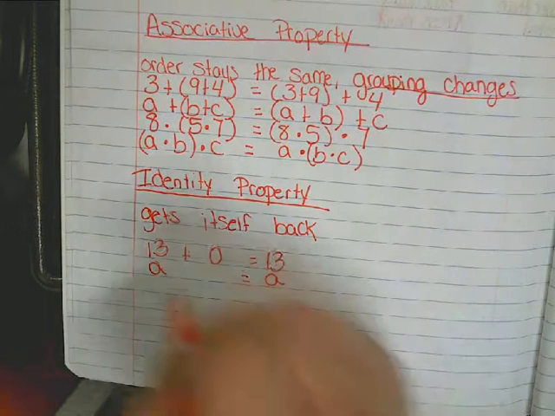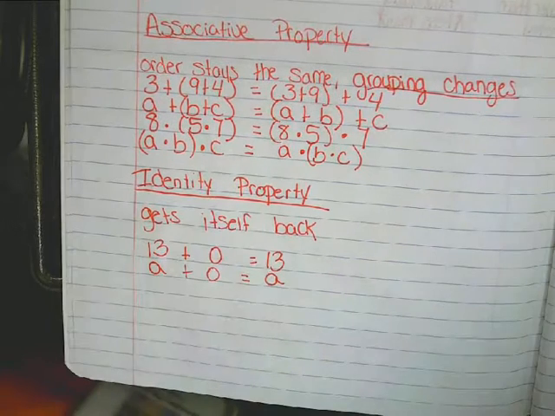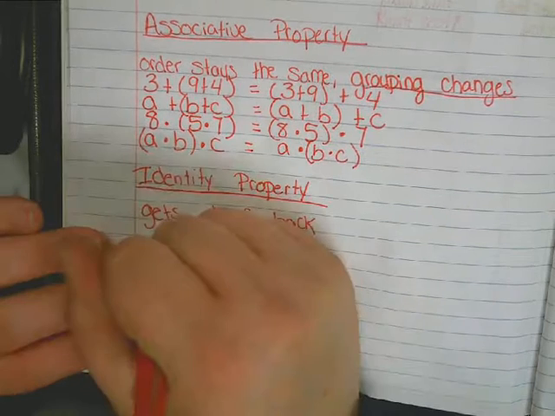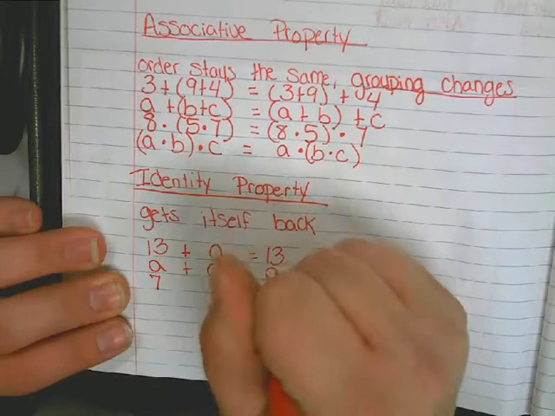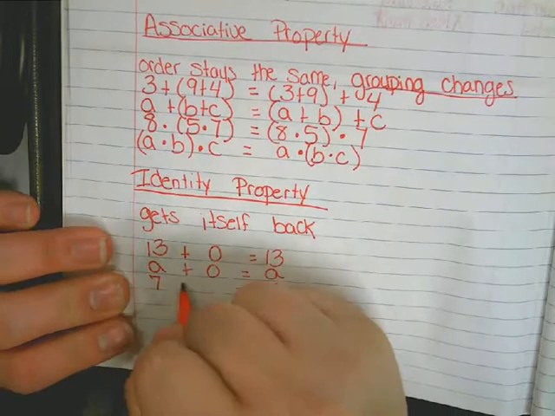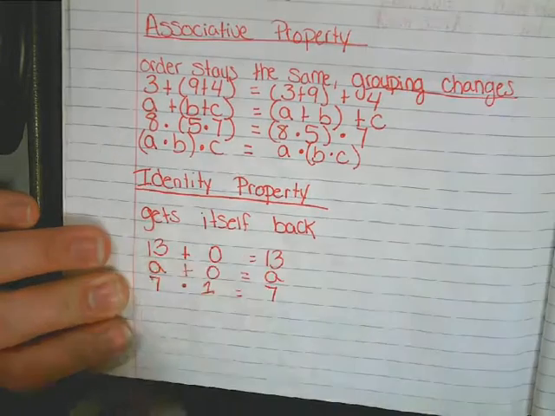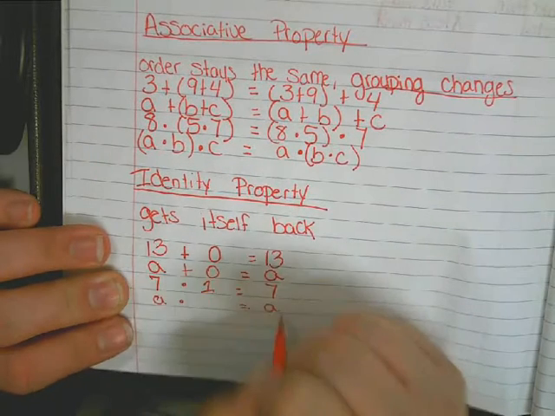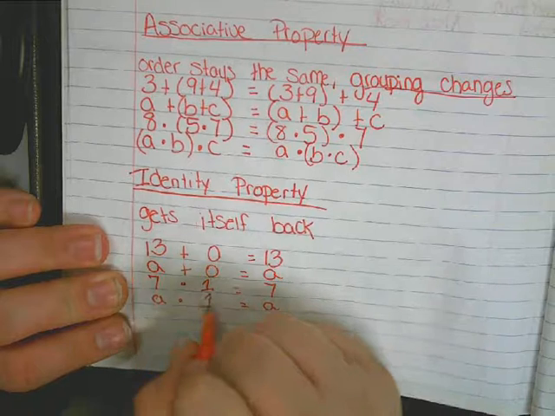Plus 0. But what about with times? 7, and I want to get 7 back. So what would I times it by? Times by 1. So A times 1 to get A back.